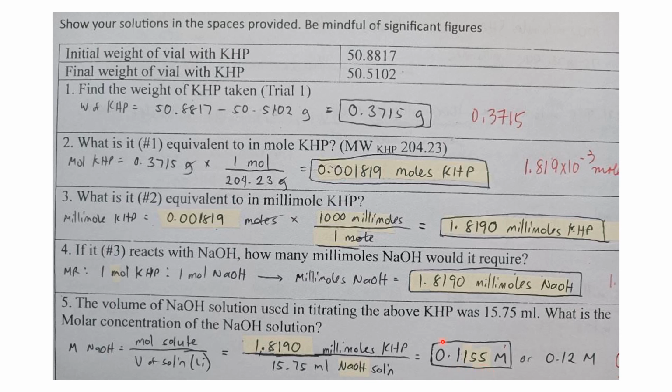This will be the molar concentration. Okay, take note: apat na significant figures. Your final answer should be 4 significant figures. This is trial 1. Remember, you did also trial 2 by the same procedure.